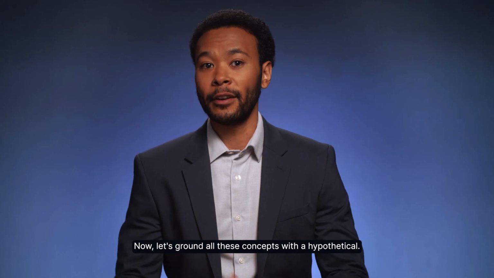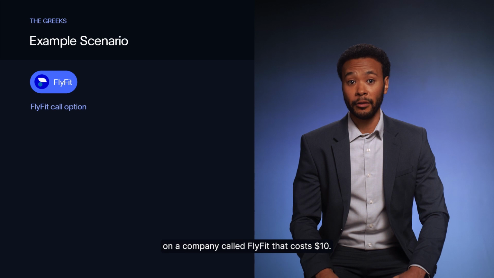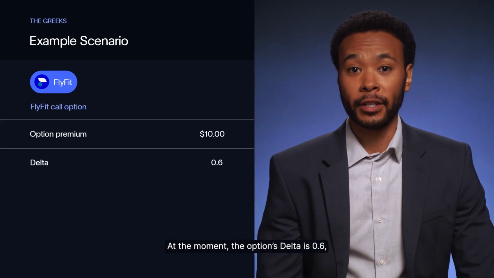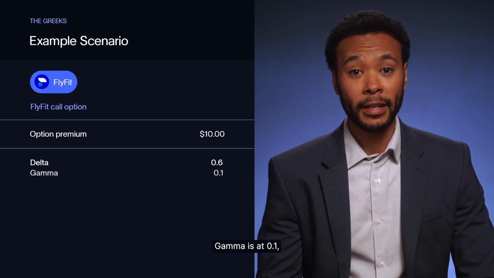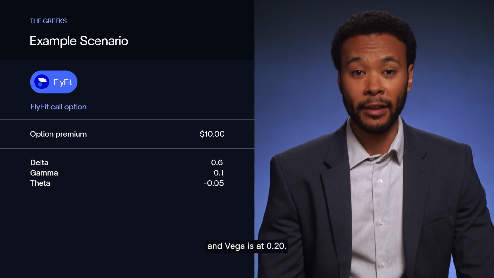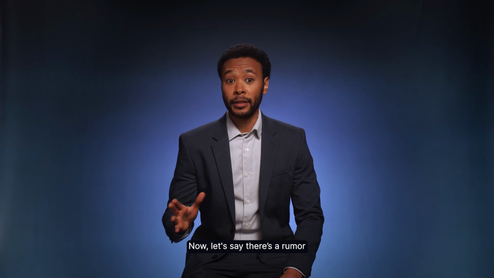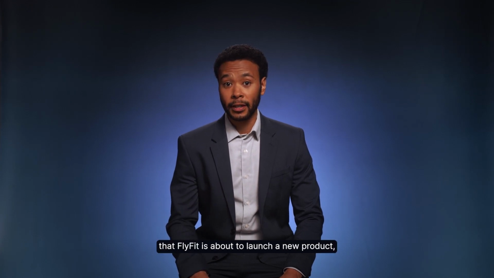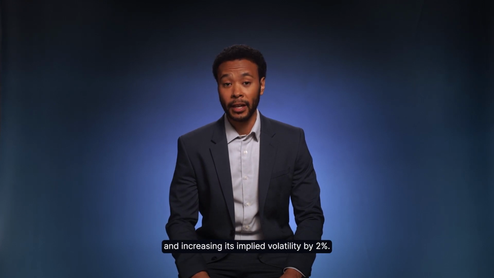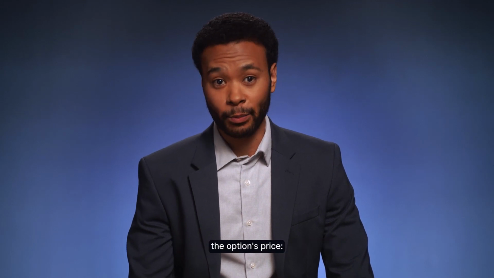Now, let's ground all these concepts with a hypothetical. Imagine you're considering a call option on a company called FlyFit that costs $10. At the moment, the option's delta is 0.6, gamma is at 0.1, theta stands at -0.05, and vega is at 0.20. Now, let's say there's a rumor that FlyFit is about to launch a new product, causing its stock price to jump by $2 and increasing its implied volatility by 2%. Here is how each Greek might potentially impact the option's price.